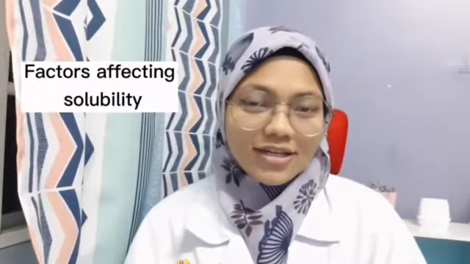Abdul Rahman with the matrix number of D2020209468, and now I'm going to do the experiment for the factors that affect the solubility, which is the rate of stirring. So without further ado, let's get started.